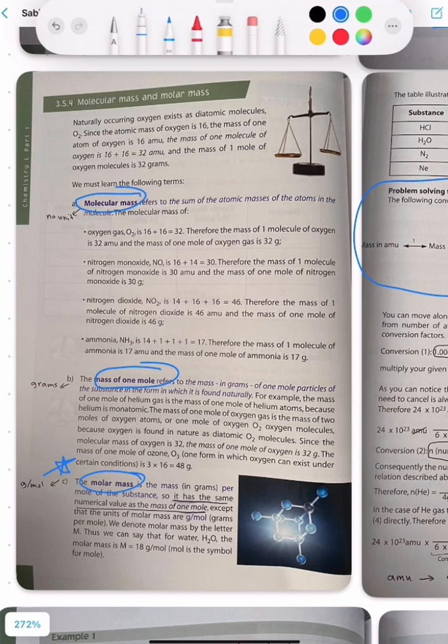All three of them are the same thing. The way you calculate is the same, but they have different units. With molecular mass, no unit. With mass of 1 mole, the unit is grams. Molar mass, which you'll use a lot, is gram per mole. So how many grams do we have per 1 mole? How do you calculate it?